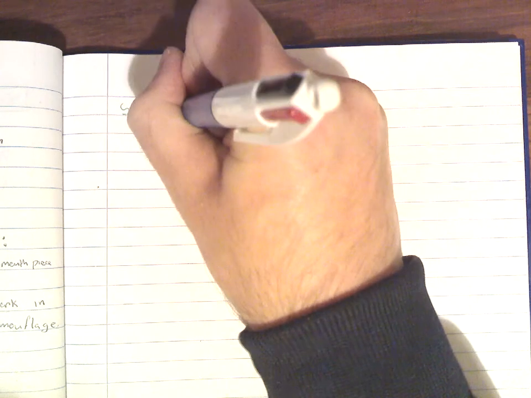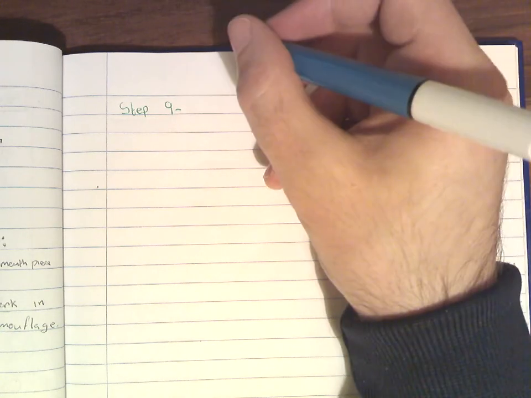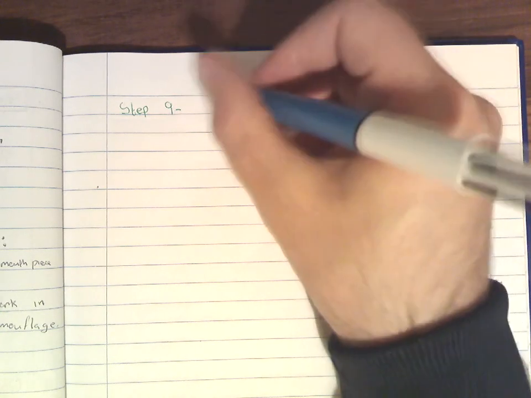Okay, so we're going to continue on with our study of the habitat. The next stage, and this is the last step or stage within the study of a habitat. So this is what's known as step 9. And step 9 relates to this idea of what's known as interdependence.